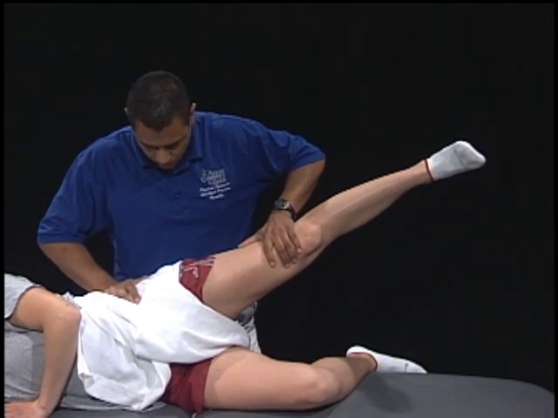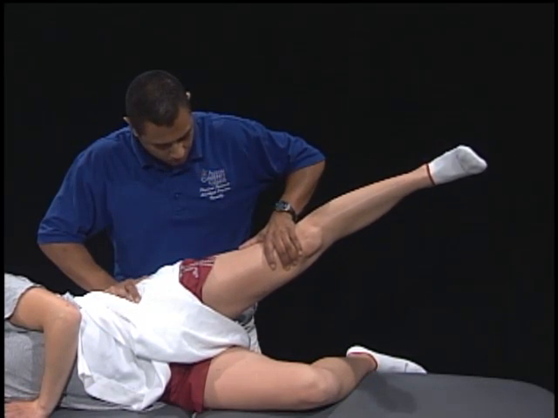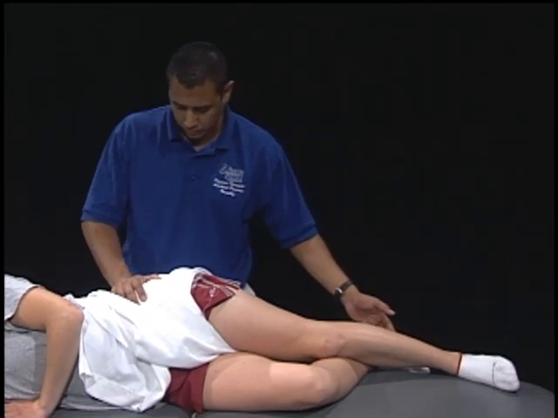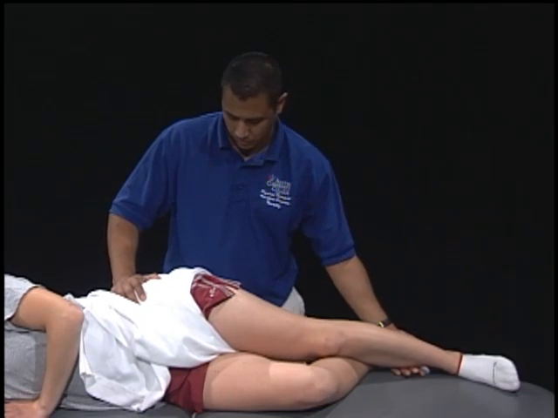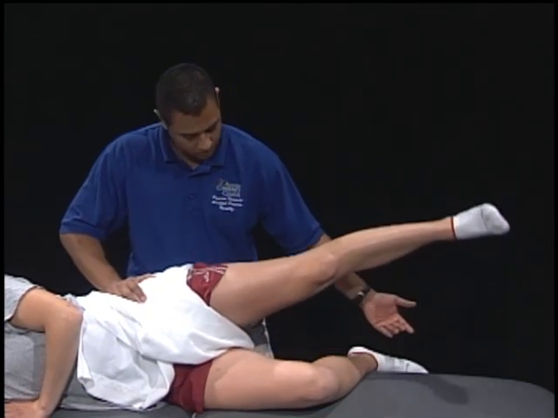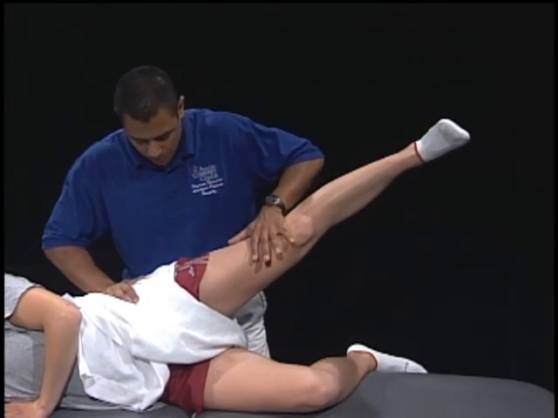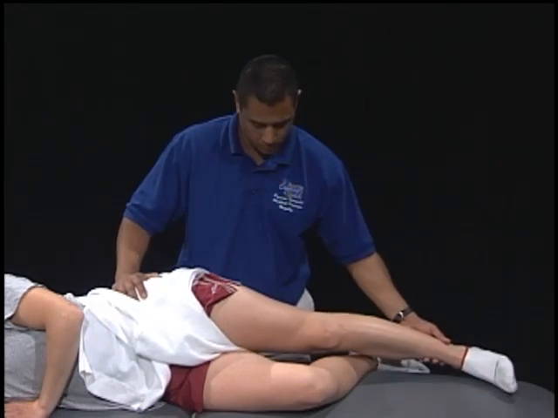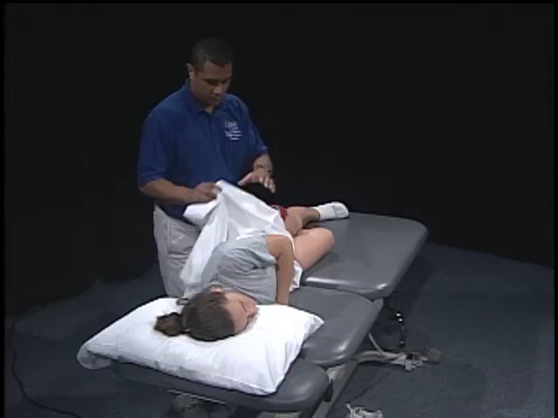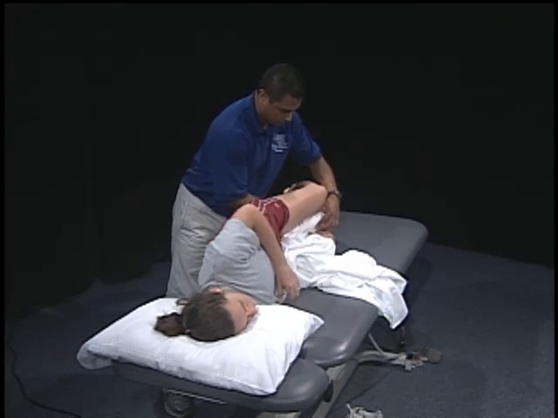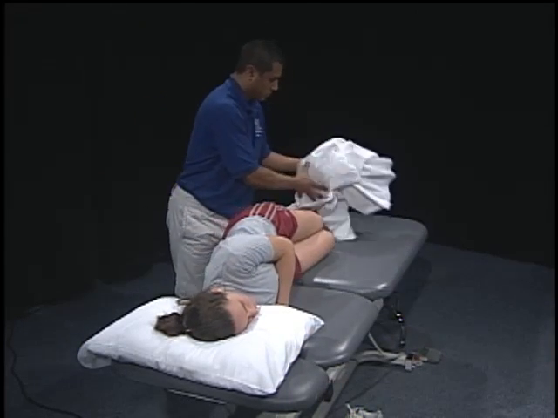Grade 4, good. Hip abducted to the available range of motion and the patient was able to hold against maximal resistance with no break in the position. Grade 3, fair. The patient is able to move through all the available range of motion in hip abduction, but is unable to tolerate any resistance. If none of these conditions are met, we must reposition the patient into a gravity-eliminated position.